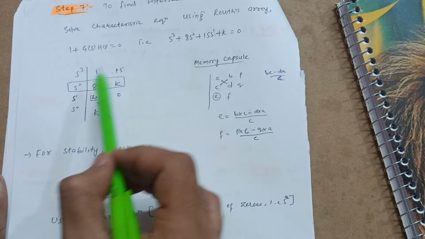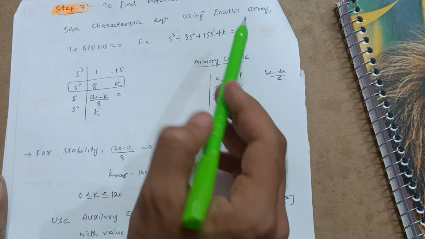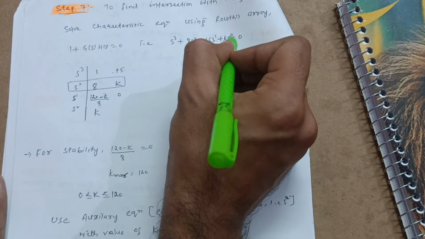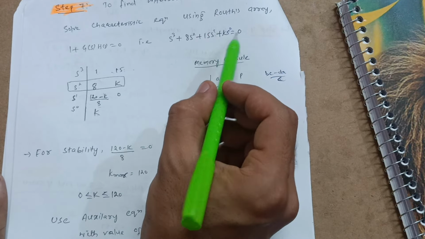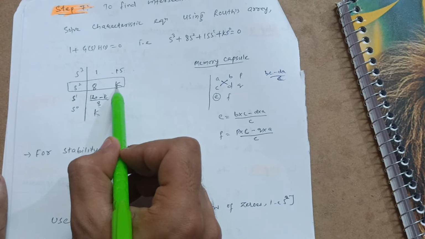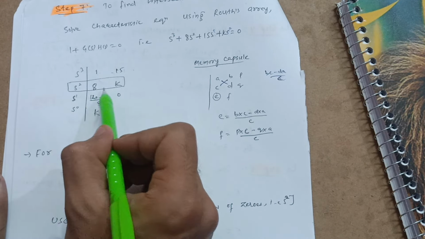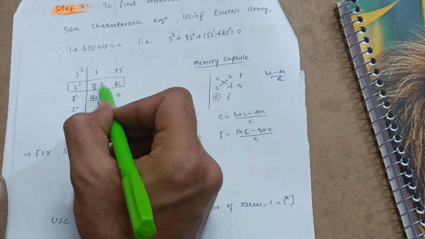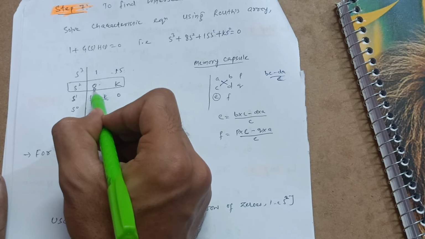Then I take s square. What is the s square coefficient? 8. And another s is not present. I can simply write here s raised power 0. Anything raised power 0 is equal to 1, which will not affect the equation. So what is the s raised power 0 coefficient? That is k. So I have calculated here. Now in order to get s raised power 1 here, you have to multiply these two terms. 8 into 15 minus k into 1 divided by this 8 term.